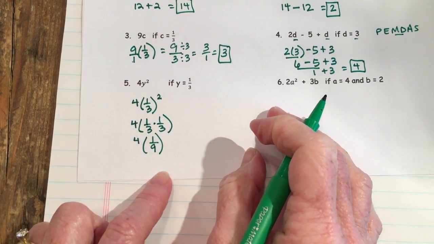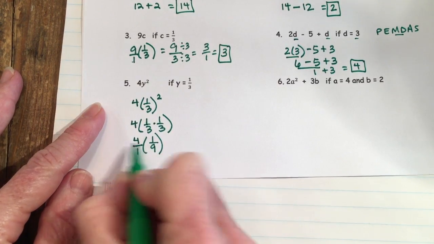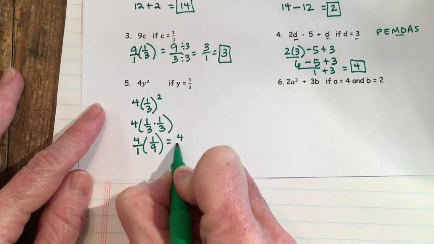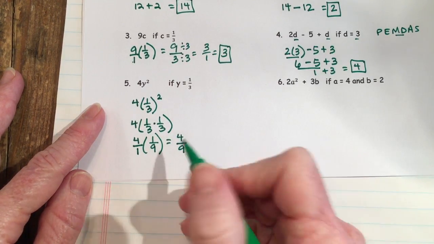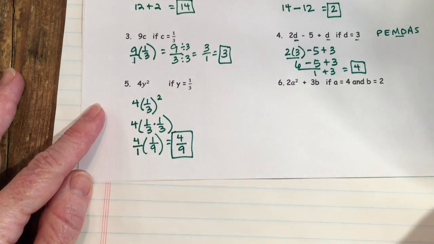My last step is to go ahead and multiply times 4. So I'm going to make this 4 over 1, and then I can multiply. 4 times 1 is 4. 1 times 9 is 9. And then I'm going to take a look to see if it can be simplified. This one cannot, so my final answer is 4/9.